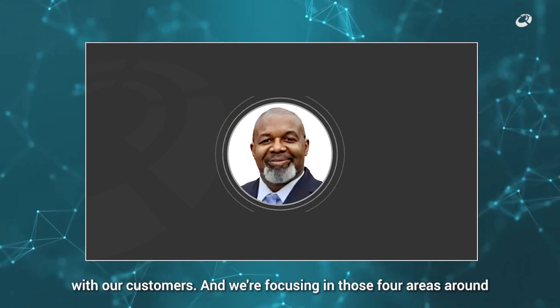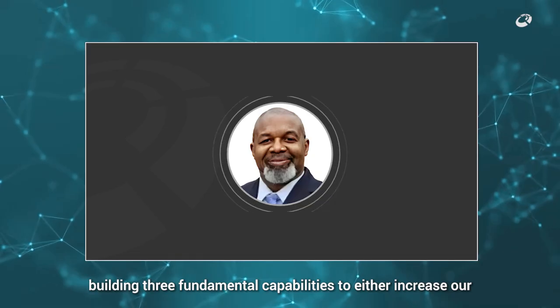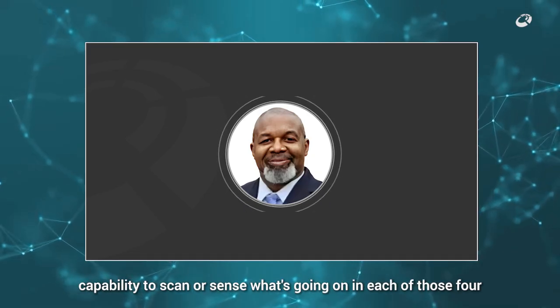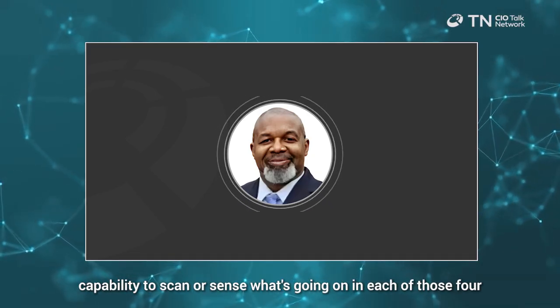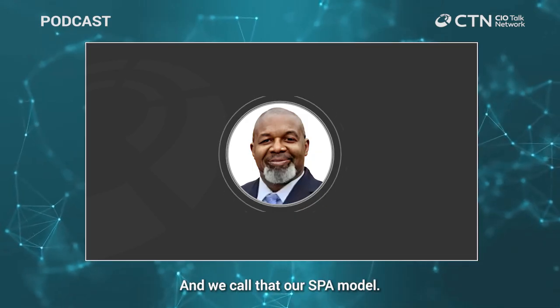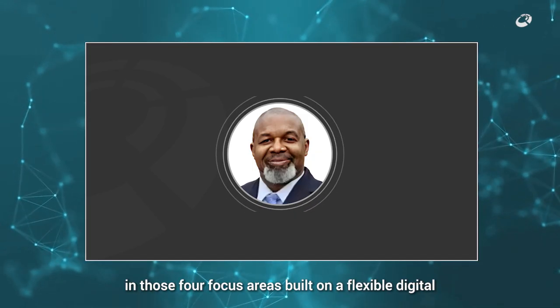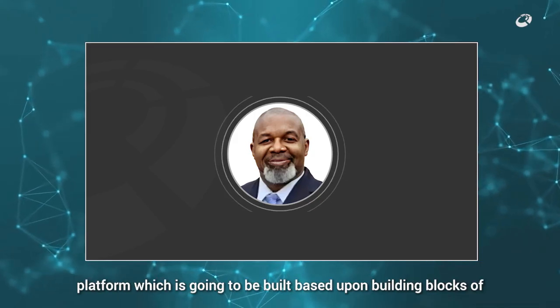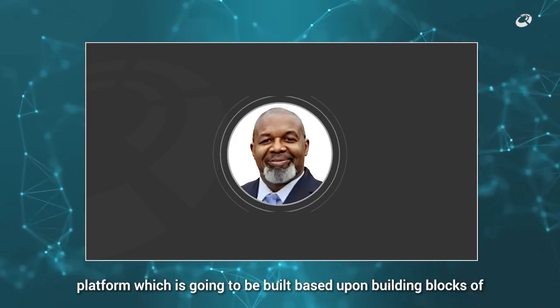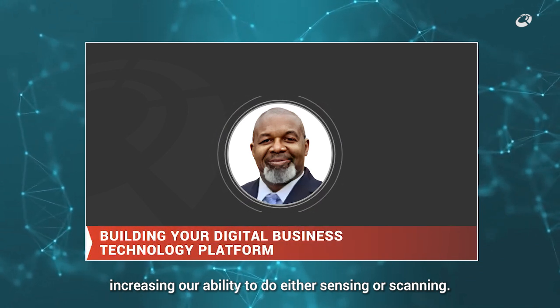And we're focusing in those 4 areas around building 3 fundamental capabilities to either increase our capability to scan or sense what's going on in each of those 4 focus areas, provide analysis based upon the scanning of the data that gets generated from those focus areas, and ultimately providing action. And we call that our SAA model. So it's really about sense, analyze, act in those 4 focus areas, built on a flexible digital platform, which is going to be built based upon building blocks of increasing our ability to do either sensing or scanning.